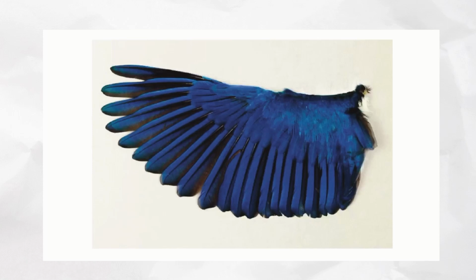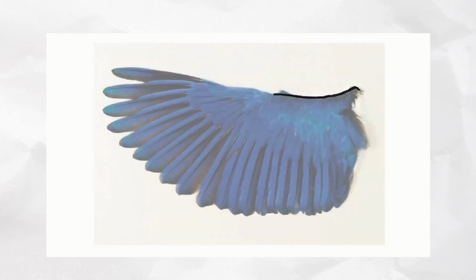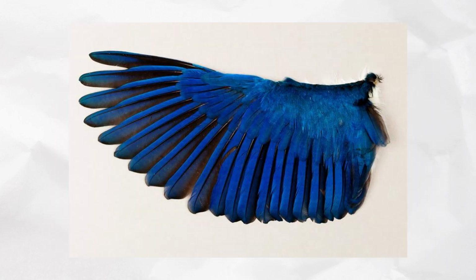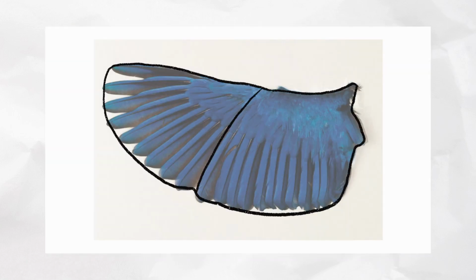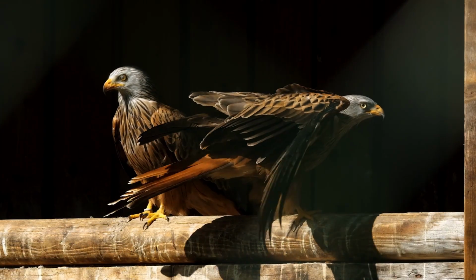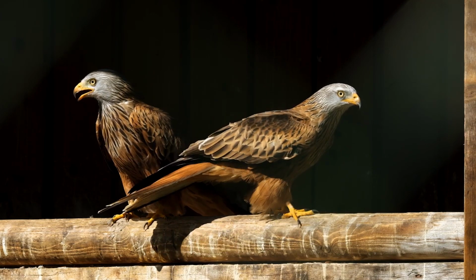First things first, go ahead and trace the overall shape of the wing. It does not need to be super detailed at all. Next, you're going to identify where the bend of the wing is and draw a curved line down the center. This is going to indicate where the bird is bending its wing and how it is going to fold it inward.